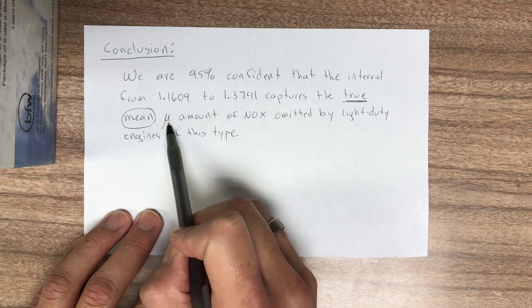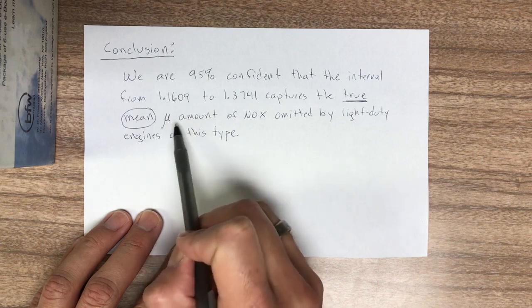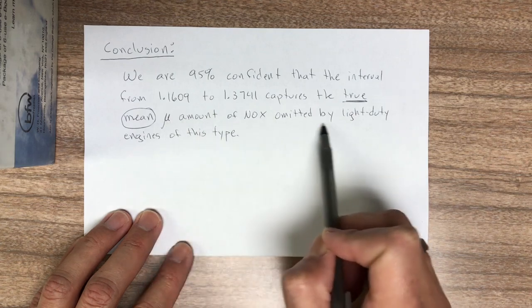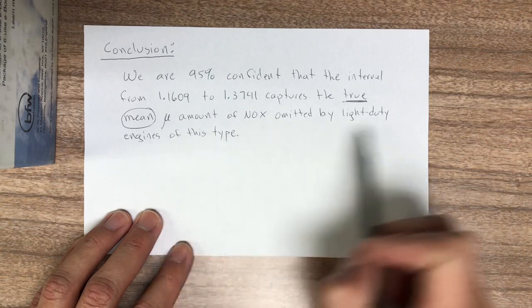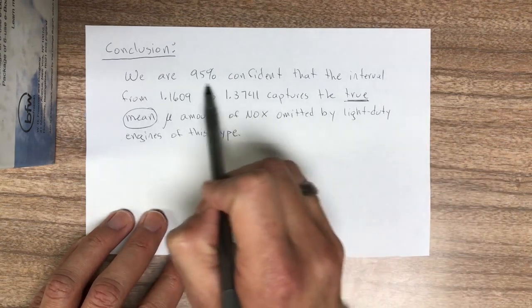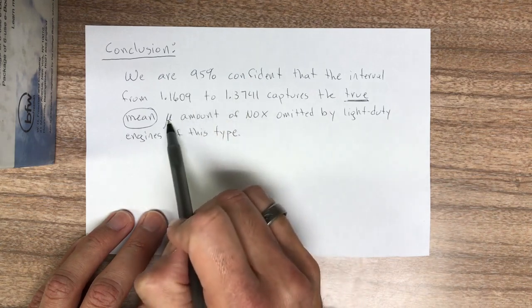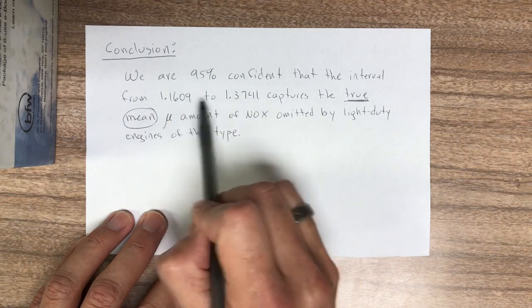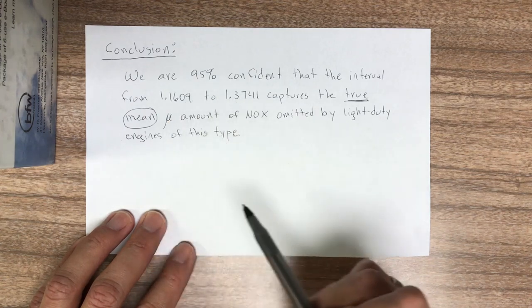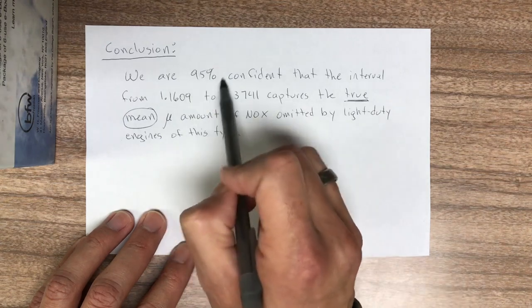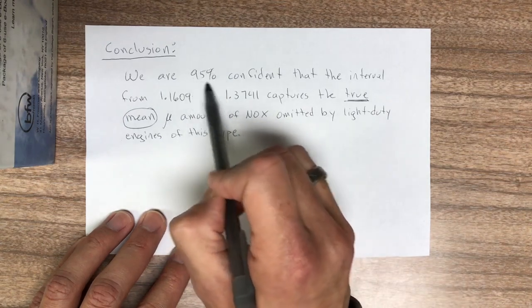That is for the population. So the true mean amount of NOx emitted by light-duty engines of this type. So what it means is all the values between those two numbers are plausible values. We don't know what mu is exactly, but we know that it is between those two numbers. How confident are we? We are 95% confident.